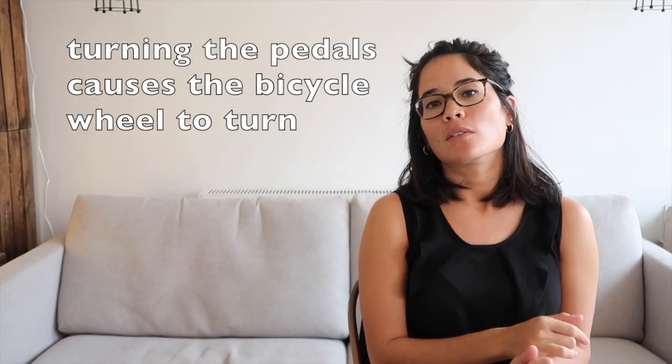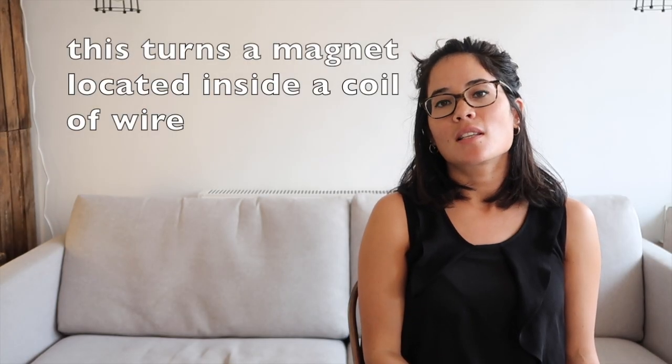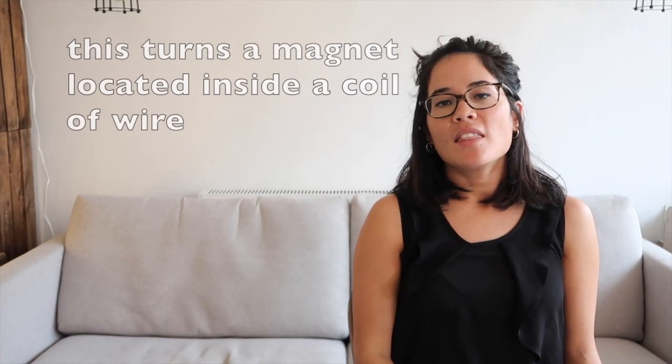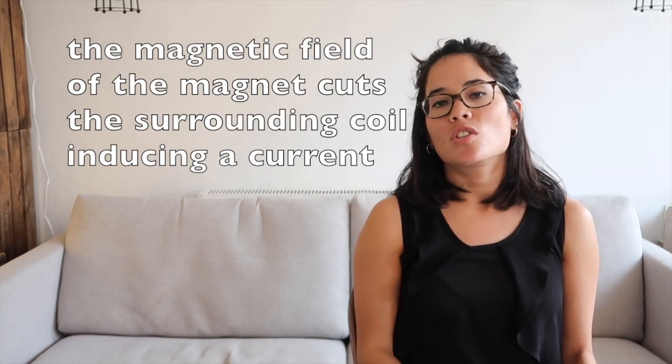So we need to explain from an electromagnet point of view how that works. As you turn your pedals, clearly the bicycle wheel turns. This turns a magnet which is located within a coil, and the magnetic field of the magnet cuts the surrounding coil, which induces a current. So within a bicycle dynamo, you find that there is indeed a simple generator.